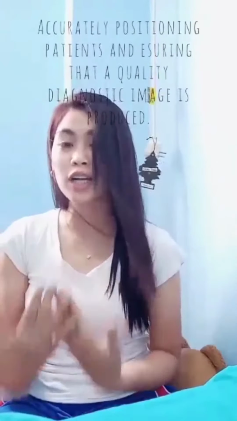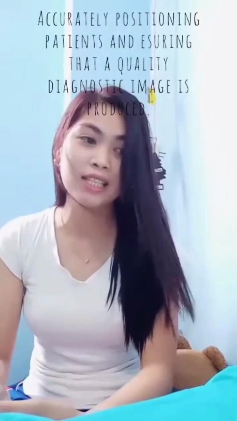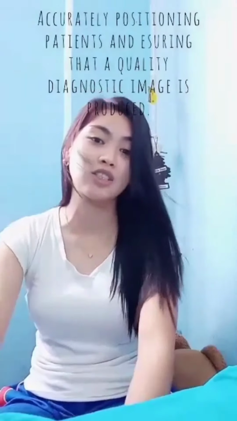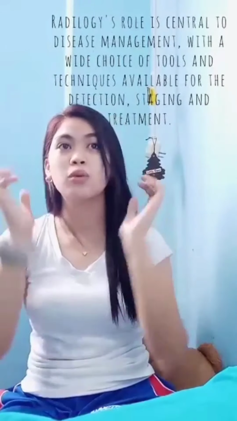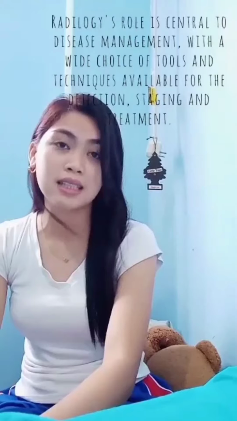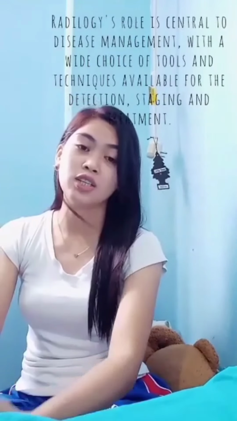RADTECH are responsible for accurately positioning patients and ensuring that a quality diagnostic image is produced. The radiologic technologist's role is central to disease management, with a wide choice of tools and techniques available for detection, staging, and treatment.